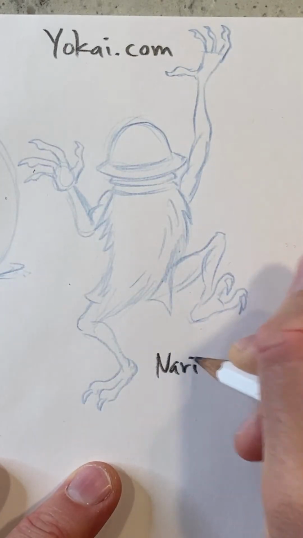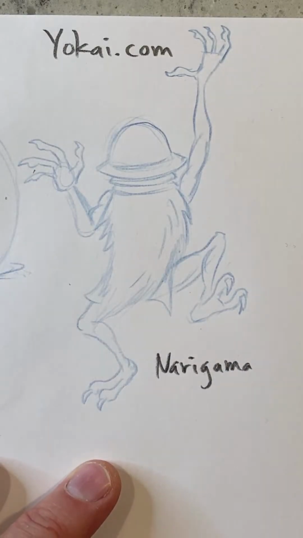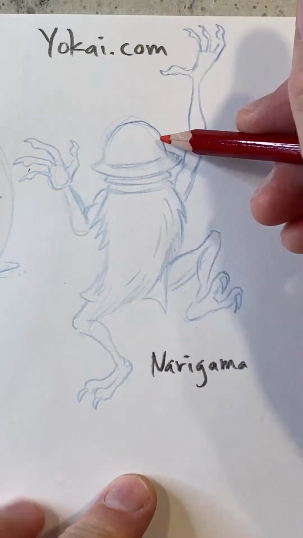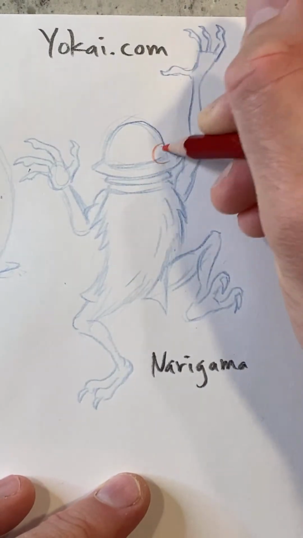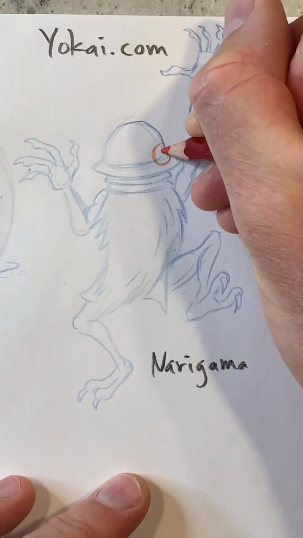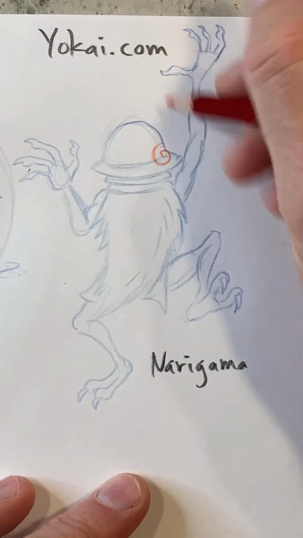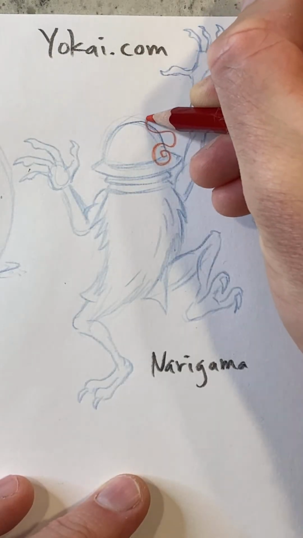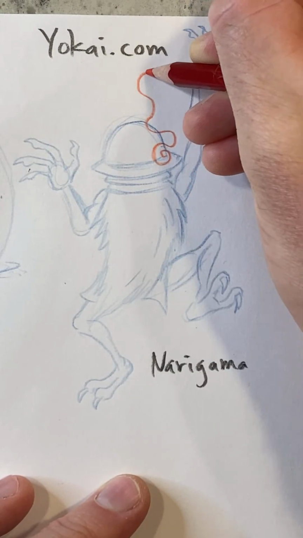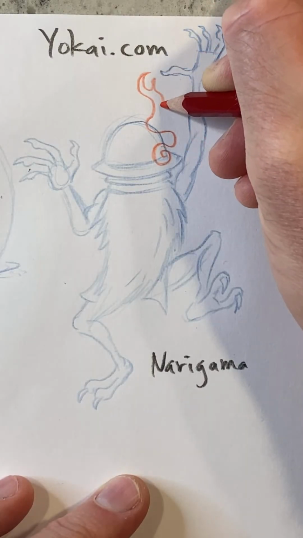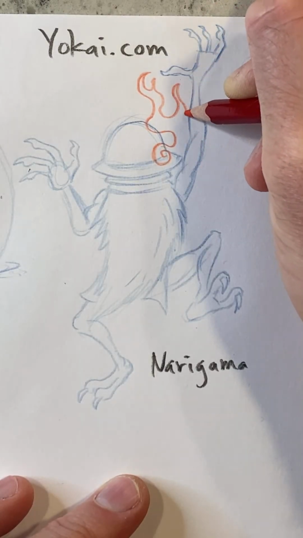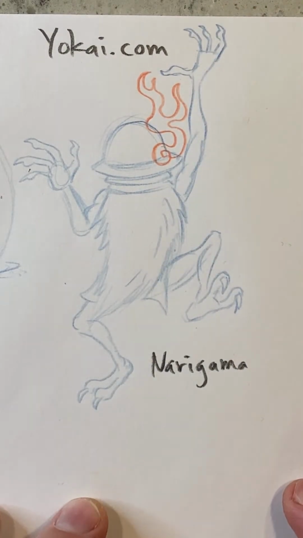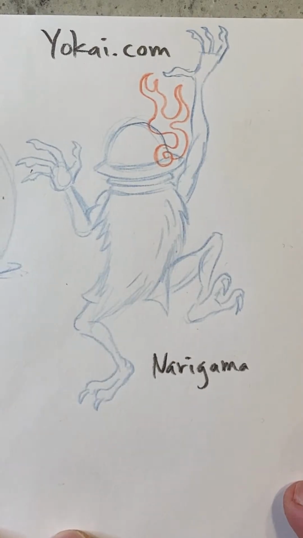So Narigama is the name of this yokai. But there's two more things I need to add, and I'll add them in red. We have the flames, so two flames coming on either side of this steaming kettle head. It's like an iron helmet. And so I love Japanese flames. The art of the flames are really, really cool. They kind of branch up like this, and then they kind of fork out like this, and they have this really nice wavy pattern. So there's a flame coming off the head.